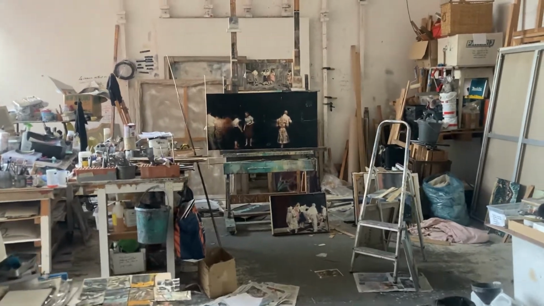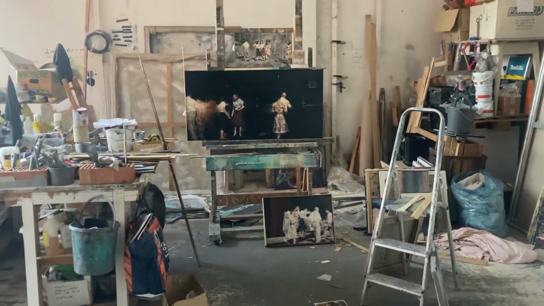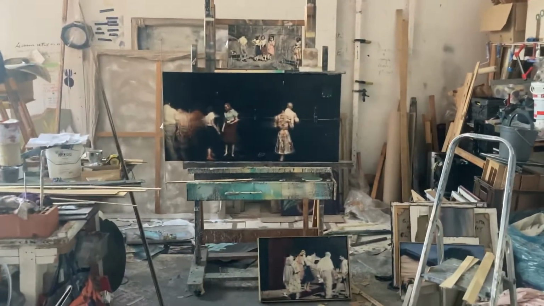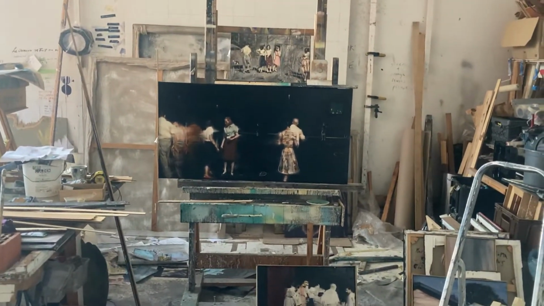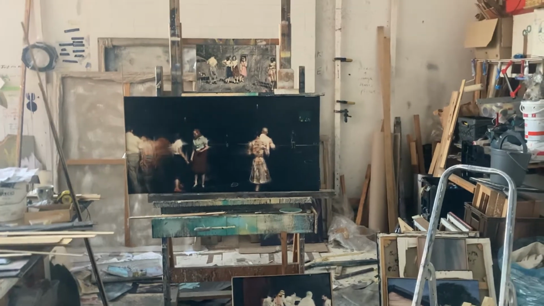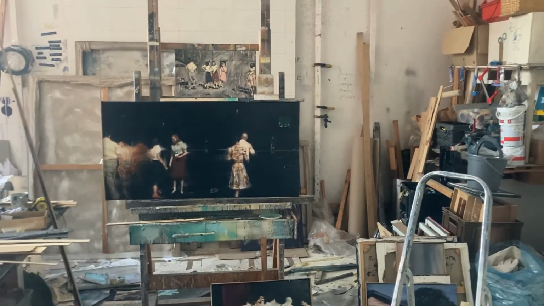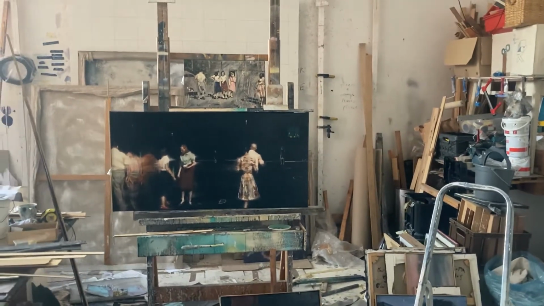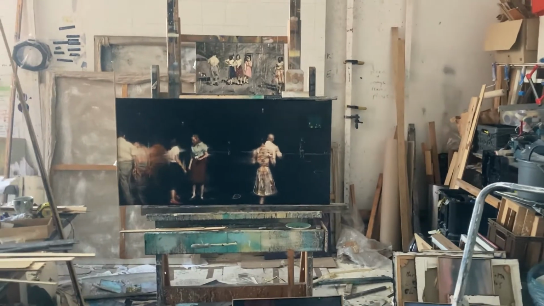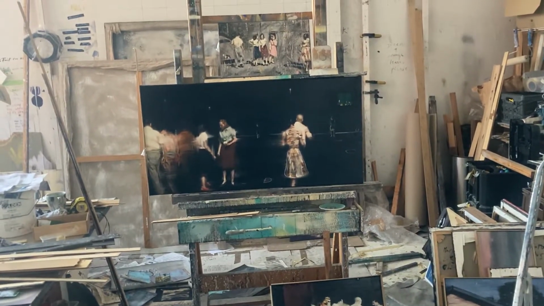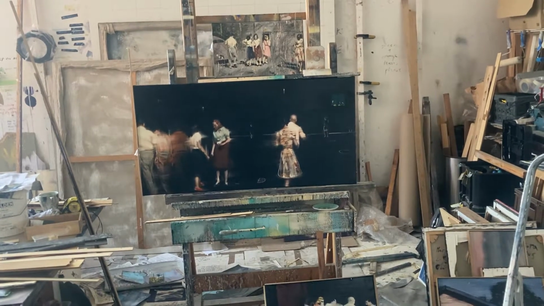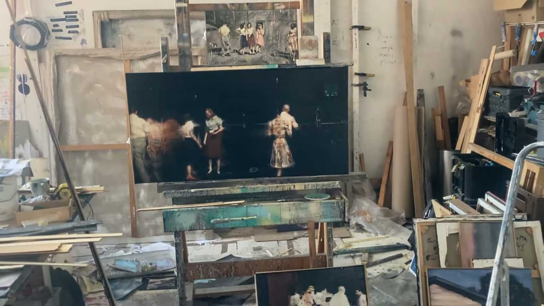Well, actually, we've got three paintings of varying sizes. The middle one is 120 by 160. The lower painting is 40 by 60, and the upper painting is, I forgot, 20 by 35 or something like that.